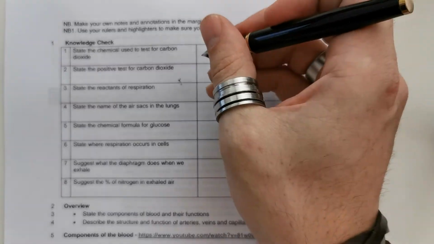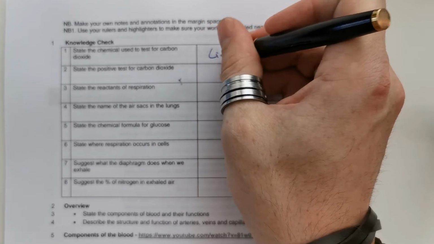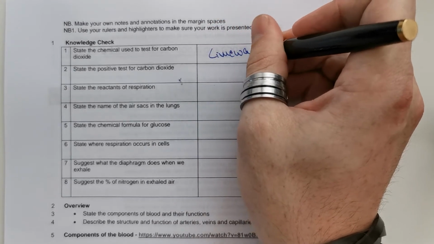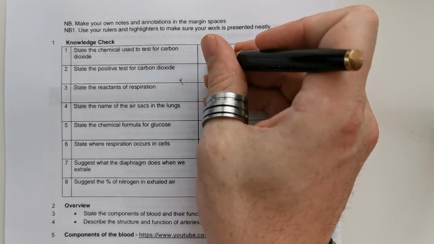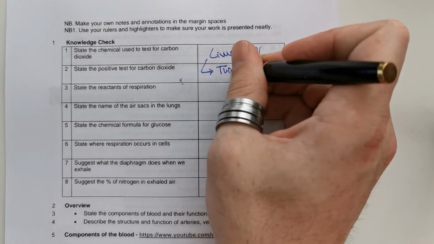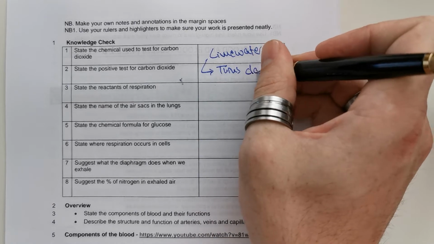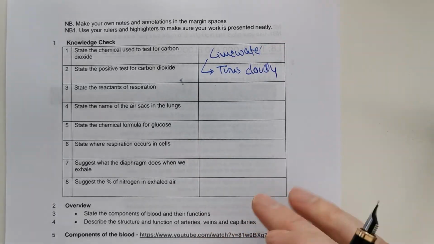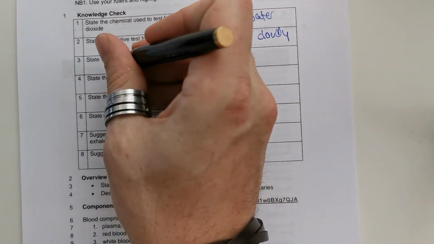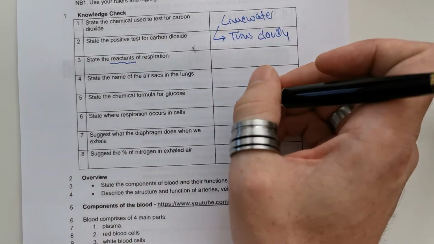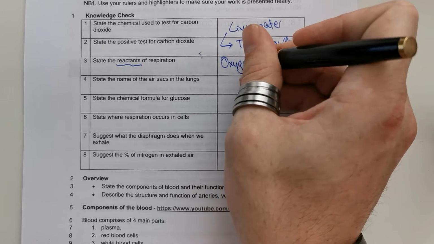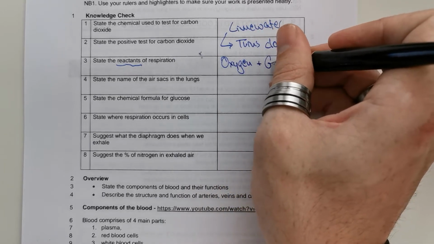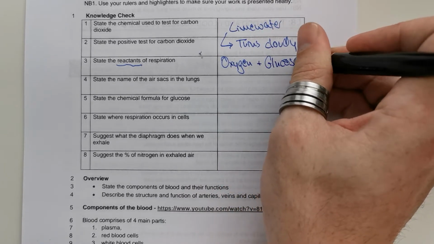State the chemical used to test for carbon dioxide. Lime water. What is the positive test for carbon dioxide? Lime water turns cloudy when it has CO2 going through it. State the reactants of respiration. So what are the two things that react together in respiration? They are oxygen and glucose to allow living organisms to generate energy.